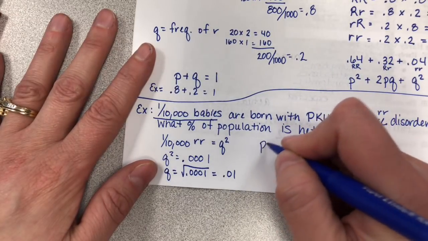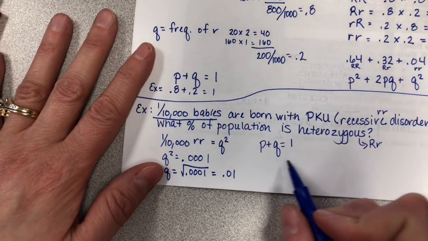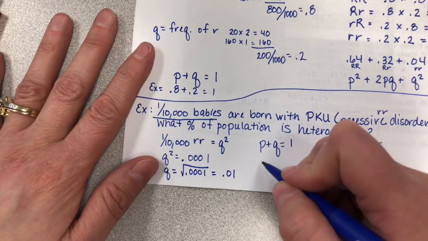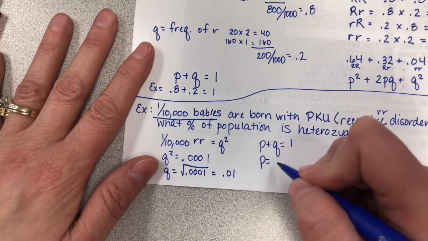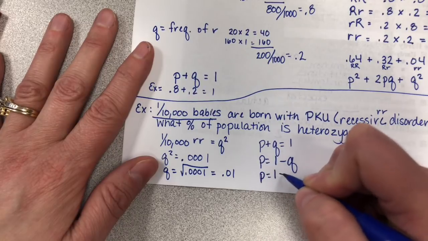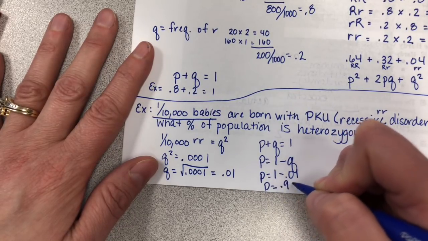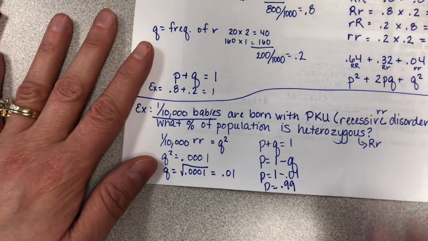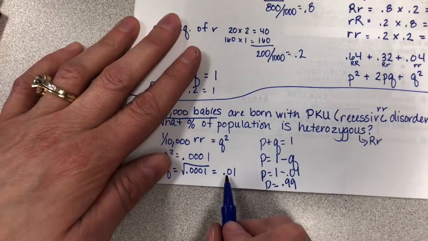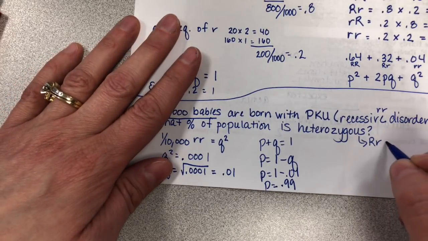If I know Q, can I figure out P? Yes, I can. I can use P plus Q equals 1. So I want to solve for P. So P is going to be 1 minus Q. So P is 1 minus 0.01. So P is going to be 0.99. All right, so then what do I want to know? Once I have Q, I can figure out P, then I can figure out anything else. I want to know heterozygous.